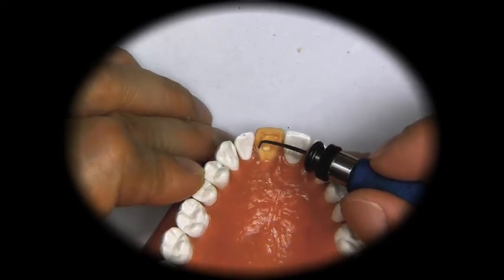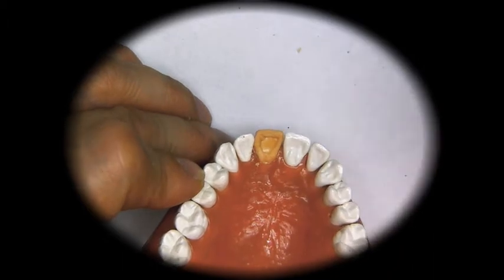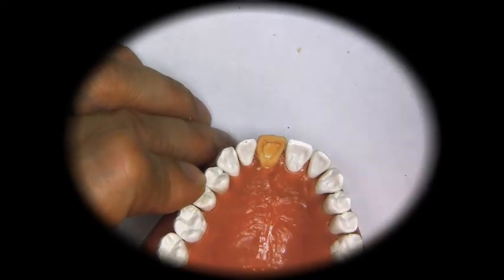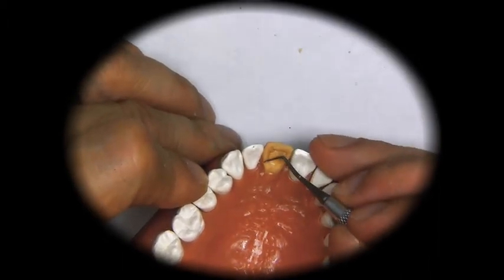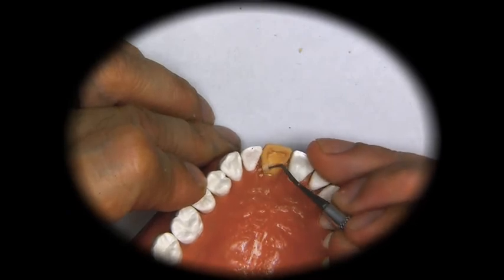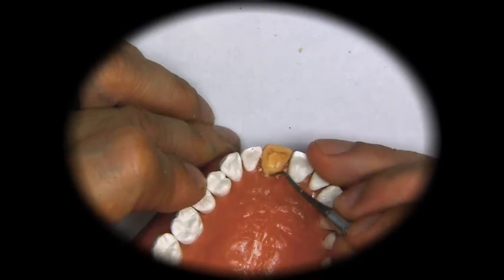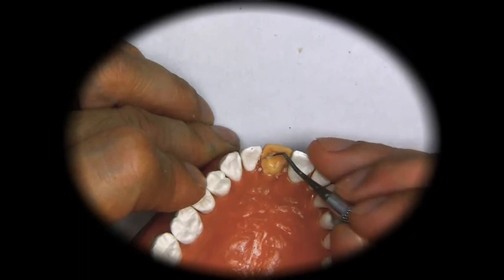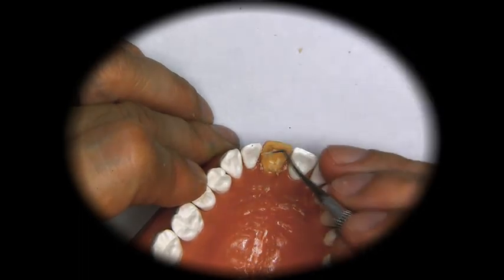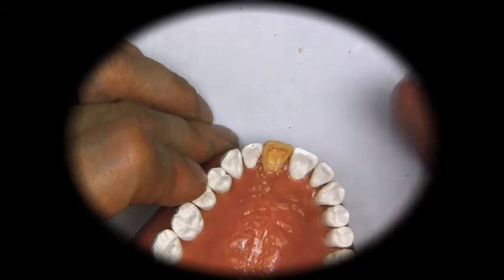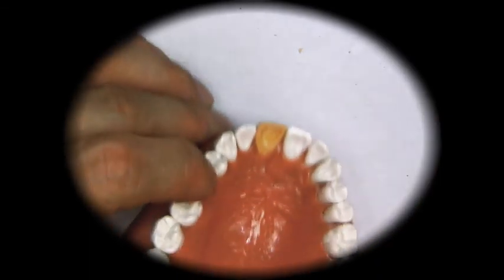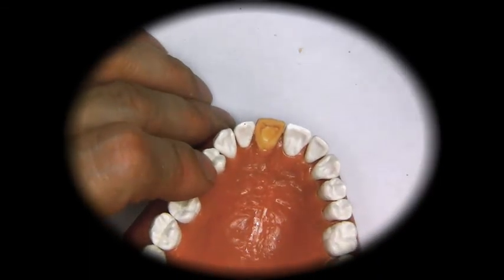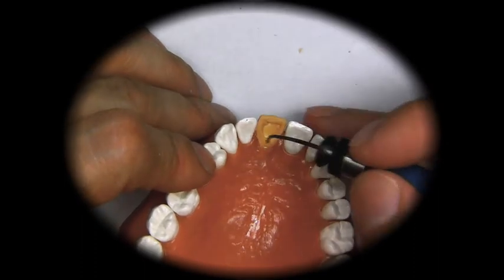Here is a little bit higher, so I will take the tool and maybe carve this down a little bit so that we don't have such a difference in height. Once we carved it down, we can round it out a little bit.